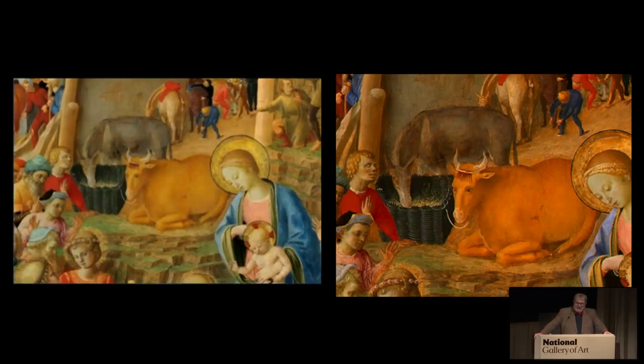But there is a typology here, and it's in Isaiah. Isaiah is very important to all of this nativity imagery. In Isaiah 1:3, Isaiah writes, "The ox knows its owner, and the ass its master's crib." So there's a reference here to the ox and the ass having different personalities, you might say. The ox knows its owner.